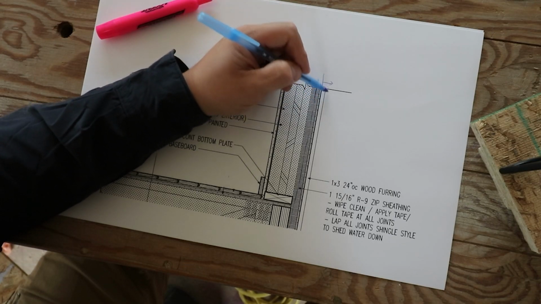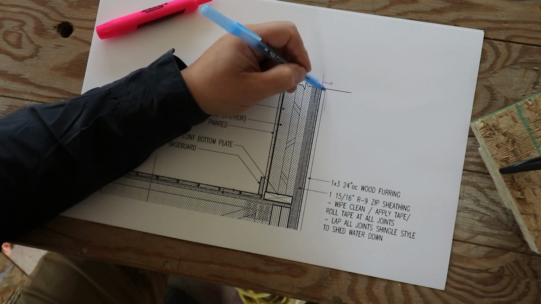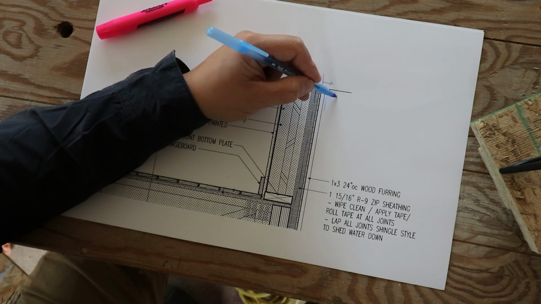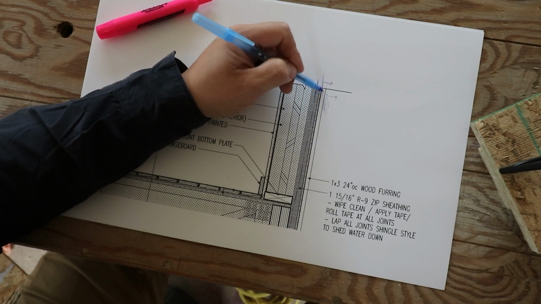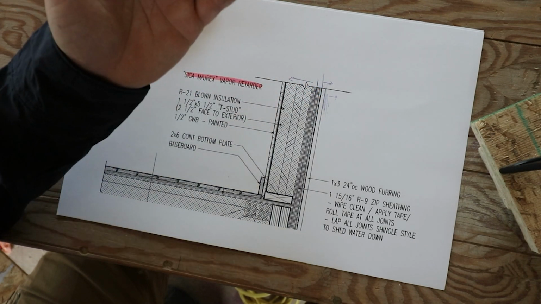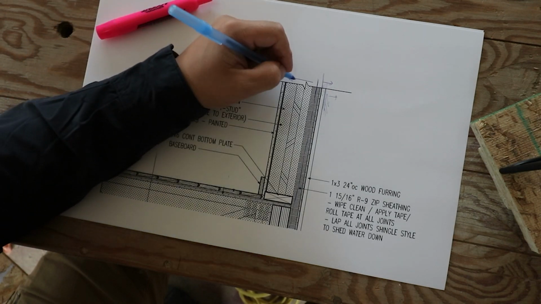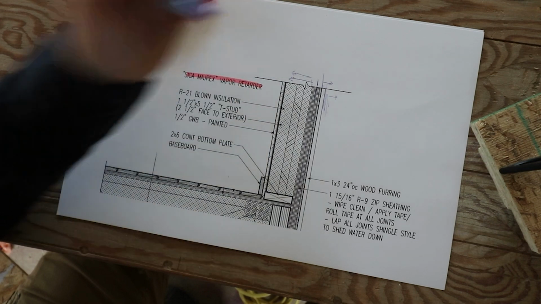We have good drying potential this direction because we have the rain screen and our cladding, and we're ventilating the face of this, think of it as OSB, the zip sheathing. And from that polyiso this direction, we have great drying potential.